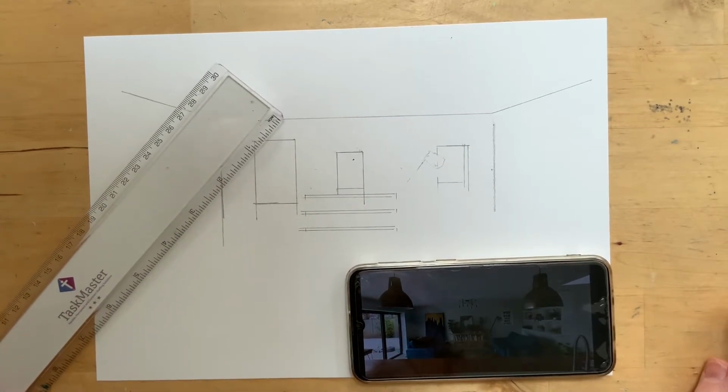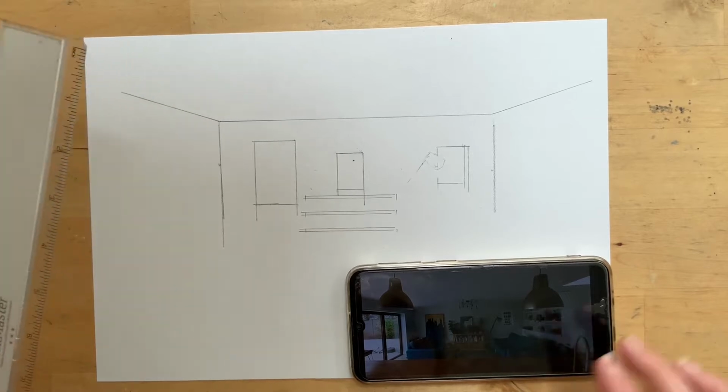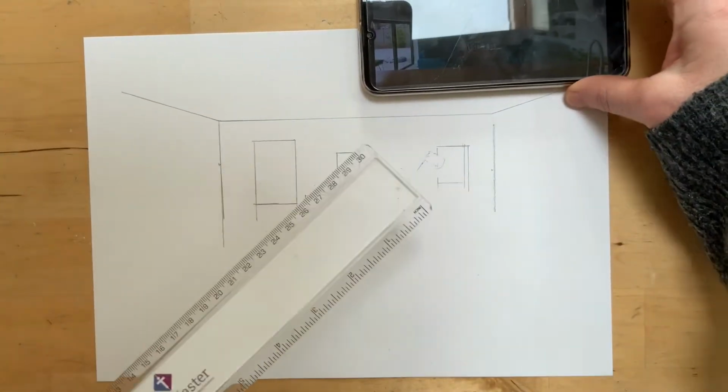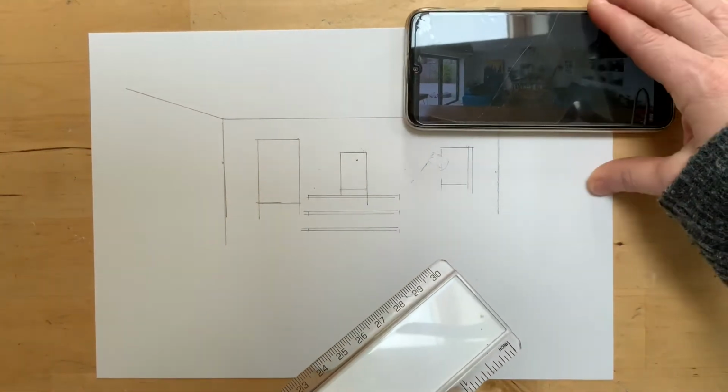Same when we're now starting to draw the sofa. Just move that there so I can see what I'm doing. Hopefully you can still see that more or less.